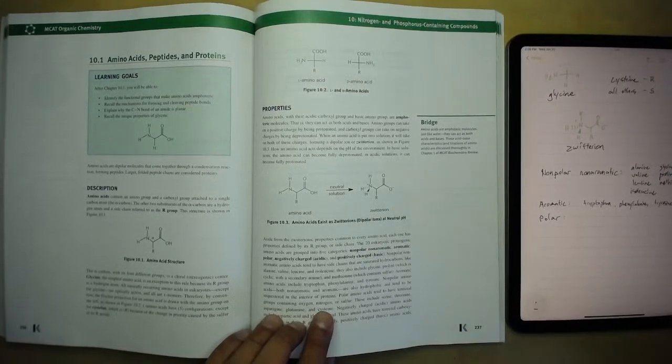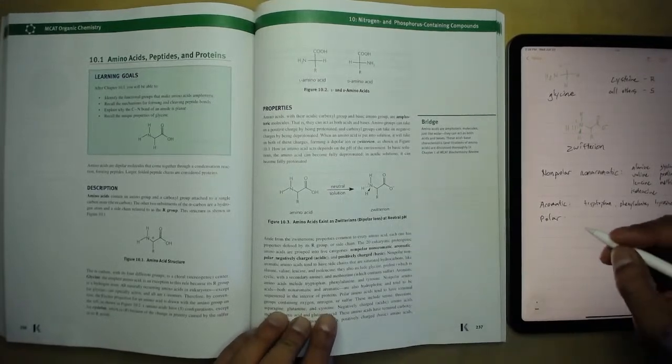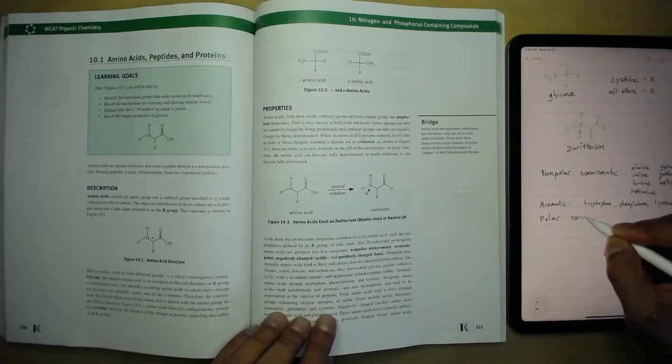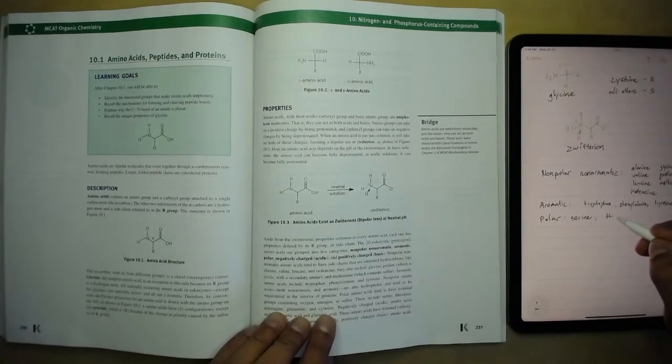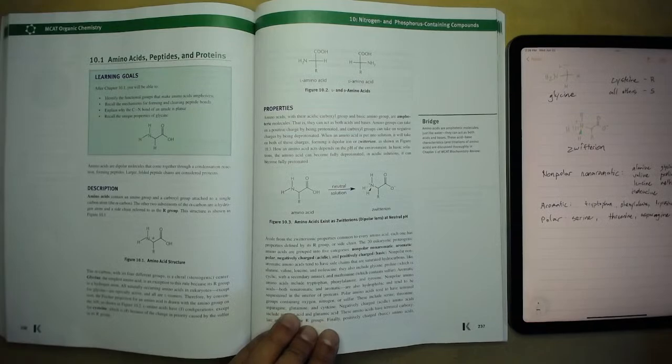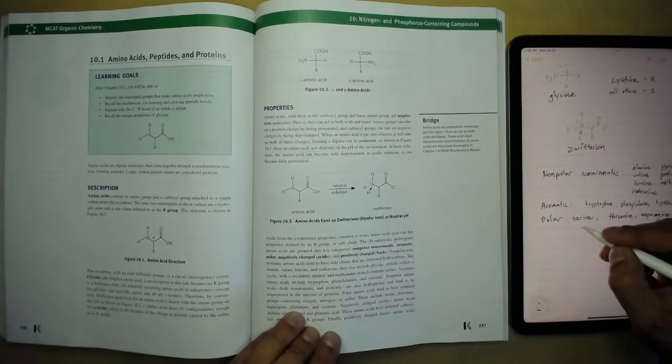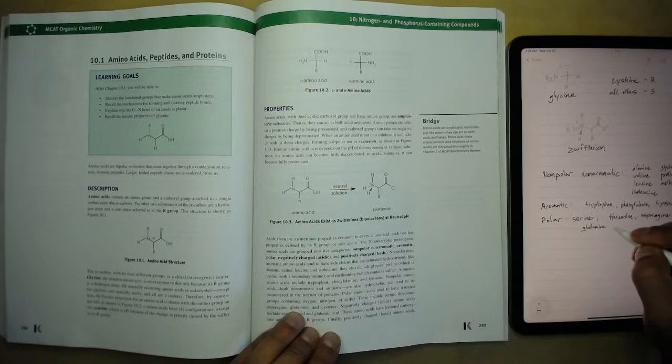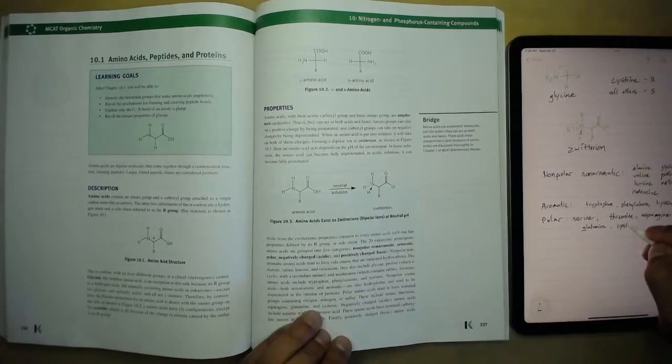So the polar amino acids are serine, threonine, asparagine, glutamine, and cysteine.